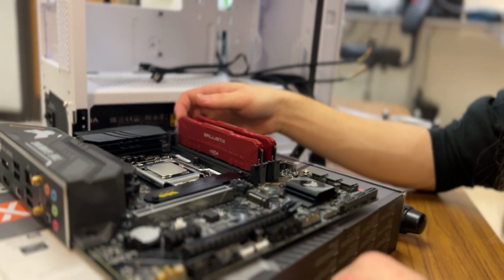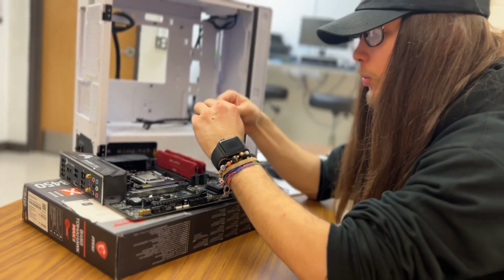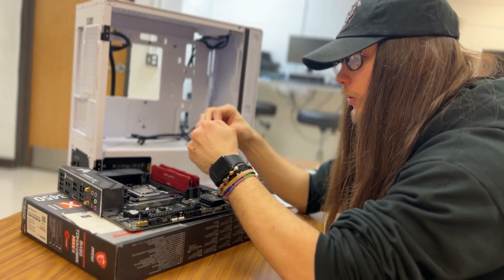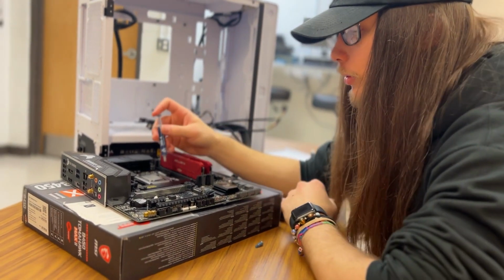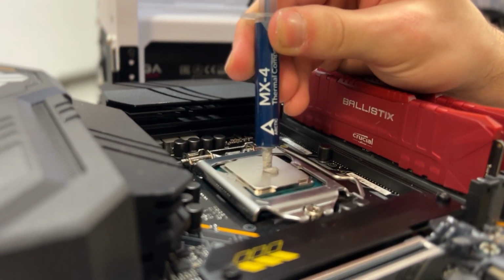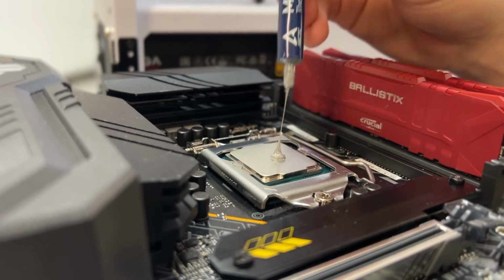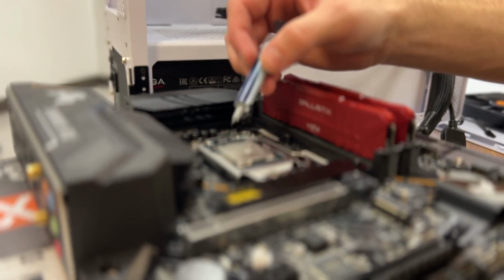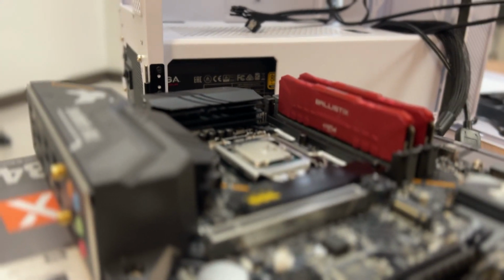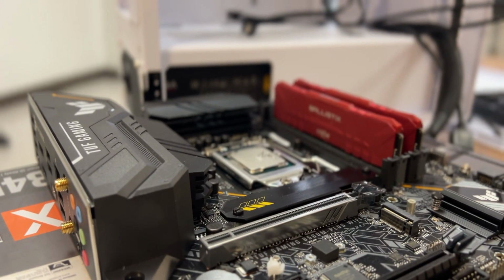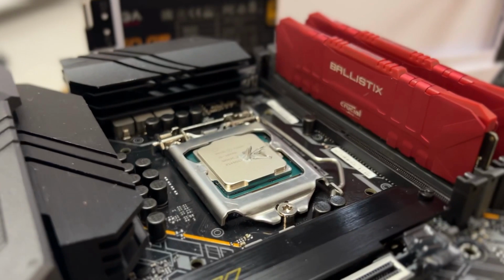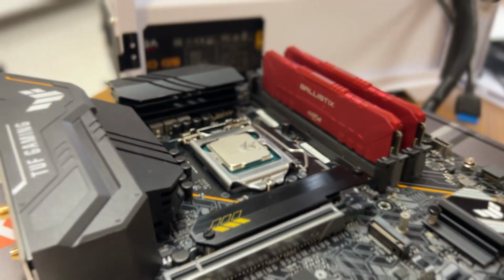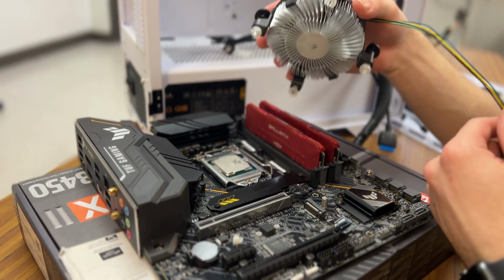Alright, and so after that, you want to get your thermal paste, put it on top of your CPU. Just put a little bit on there, you don't need too much. Alright, so after you apply the thermal paste, try not to get it on your fingers. They will stain.